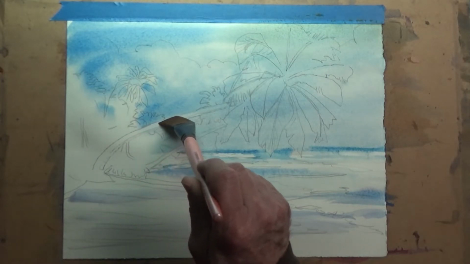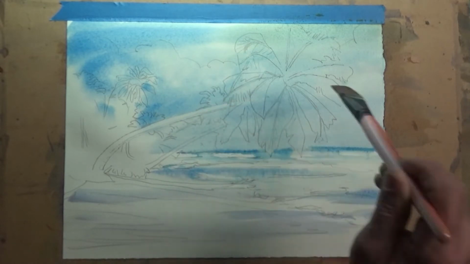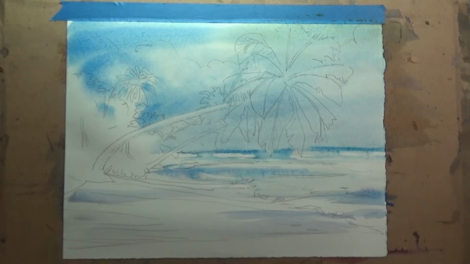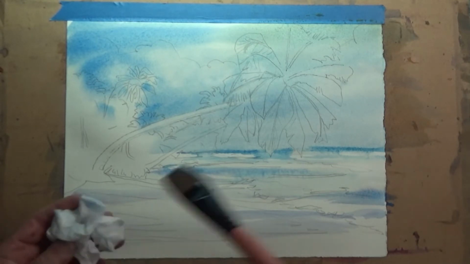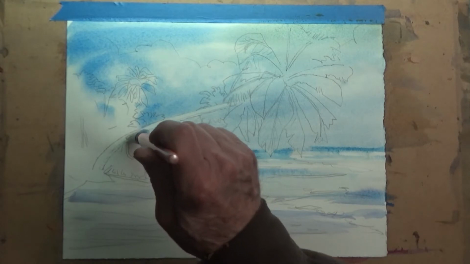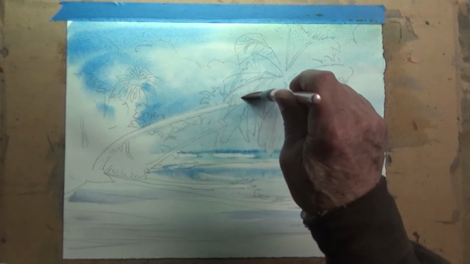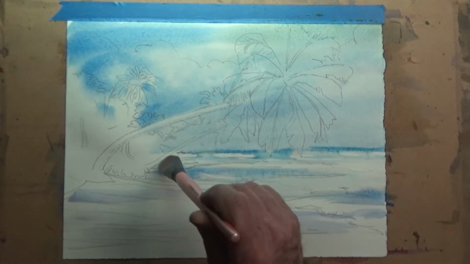where the top of my palm trunk is coming up into that area. So I'm just taking water. I'm going in here, taking water, and running water in here all the way over. And I'm going to do the same thing with this.